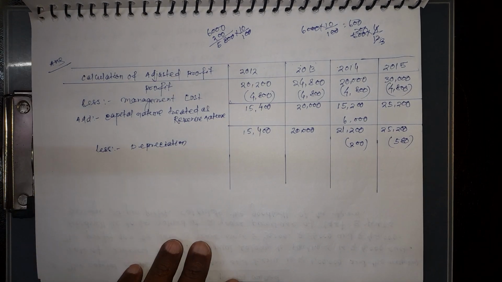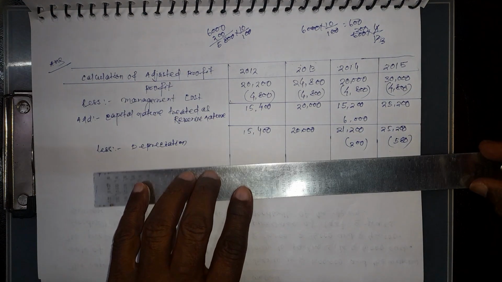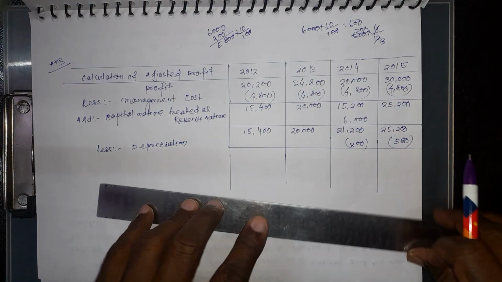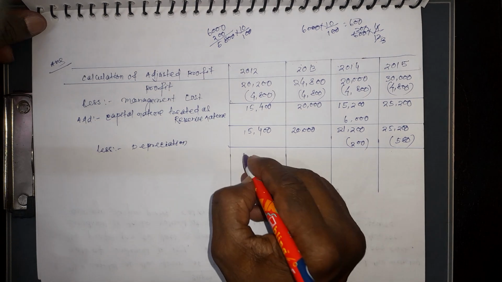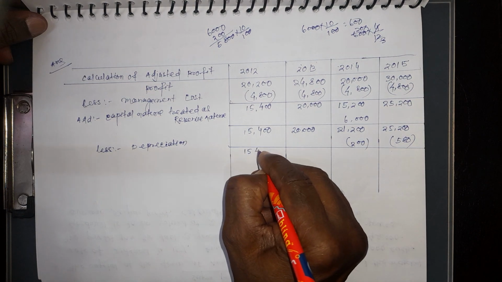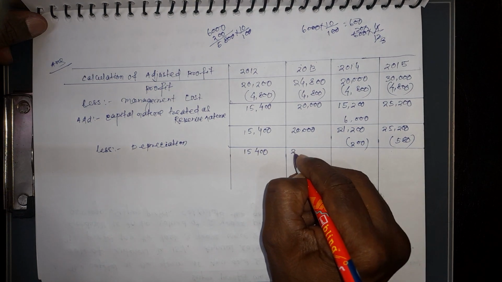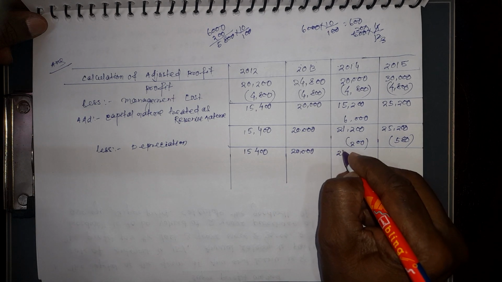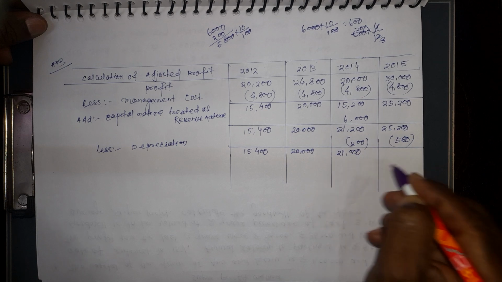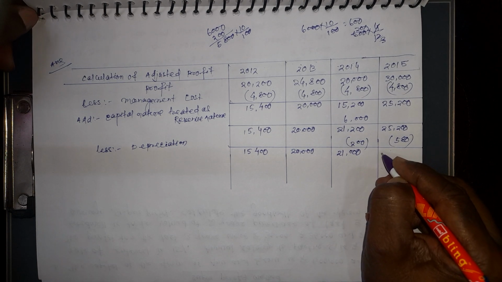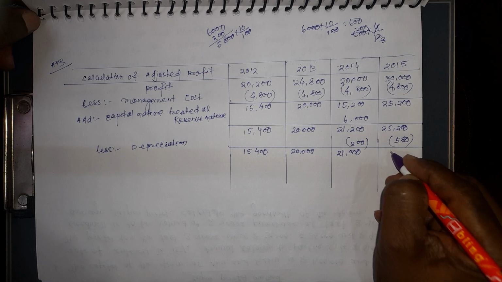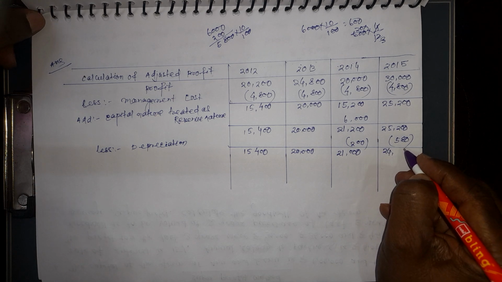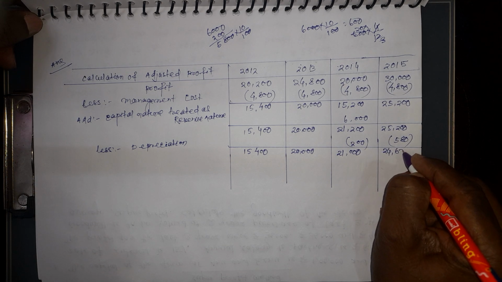So after charging the depreciation, what is the net profit? So here 15,400, here 20,000, here it will be how much? 21,000. Here it will be how much? 24,620.